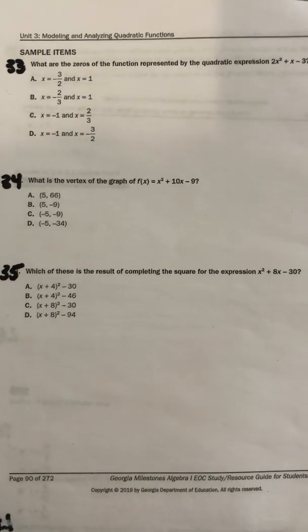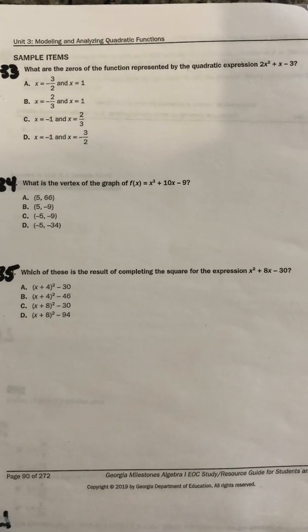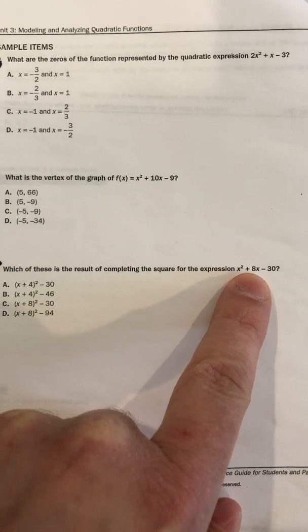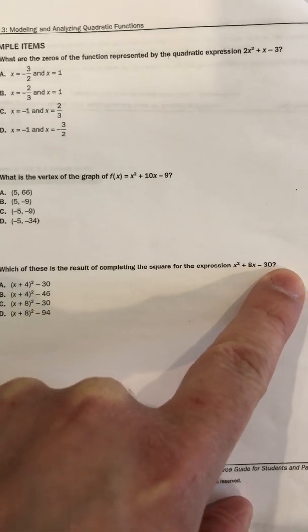35. Which of these is the result of completing the square for the expression? Okay, so complete the square here to get to vertex form. Now, remember, this is x squared plus 8x minus 30 equals 0. And then you can complete the square that way, okay?